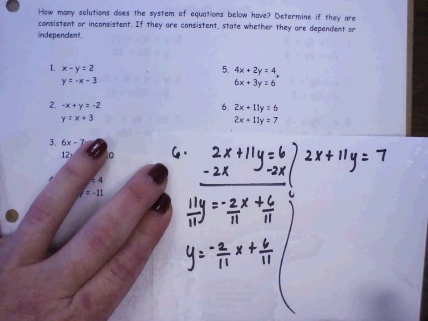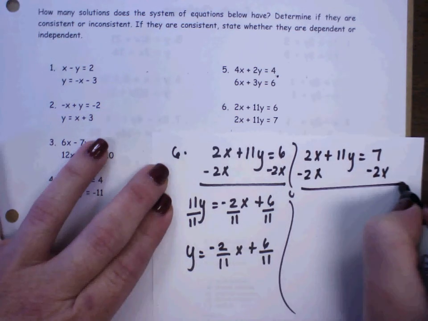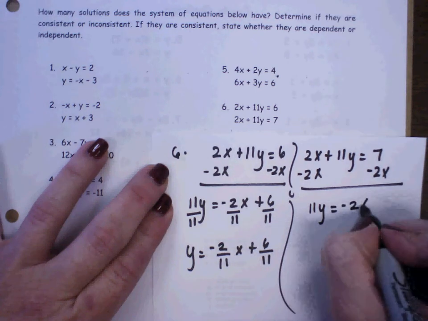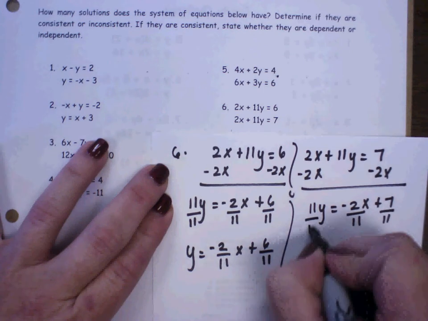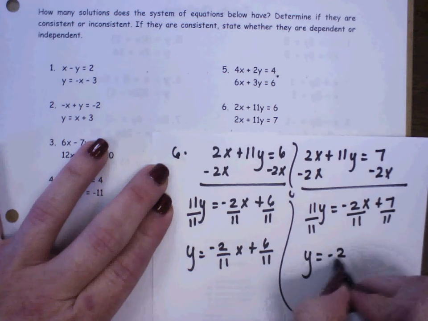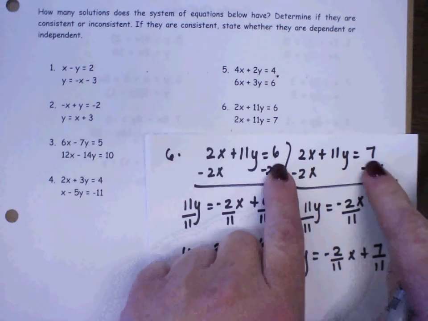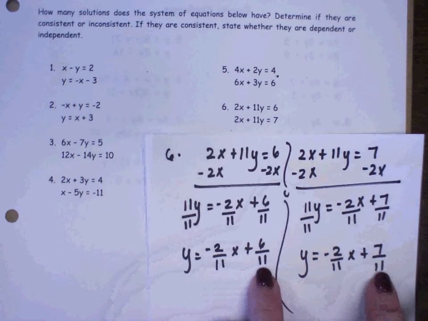And the other one is going to have exactly the same slope because you're performing the same inverse operations. So 11y equals negative 2x plus 7, divided by 11. y equals negative 2/11 x plus 7/11. But I knew that because those two numbers were not the same, that these two numbers were not going to be the same, so that was not going to be the same line.